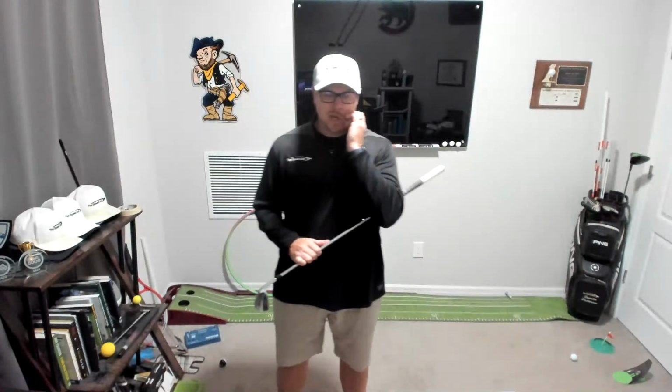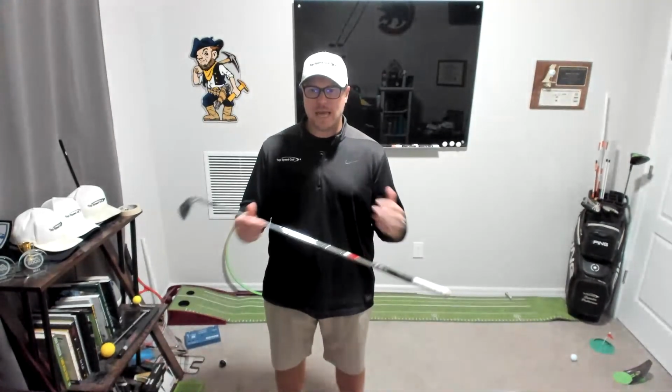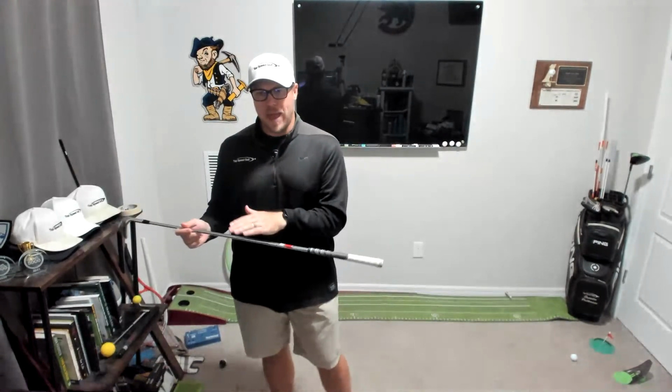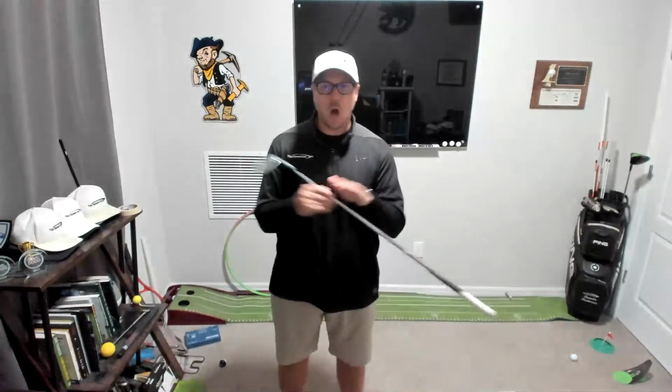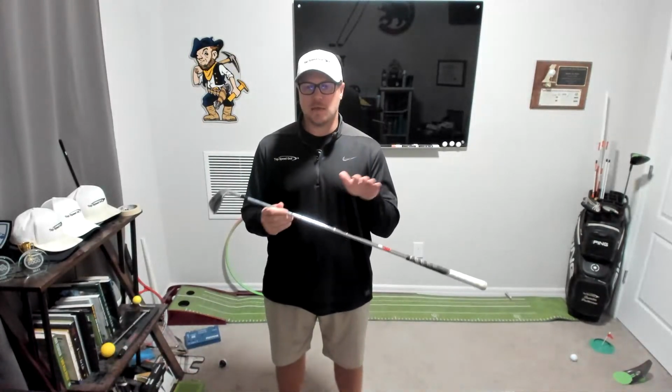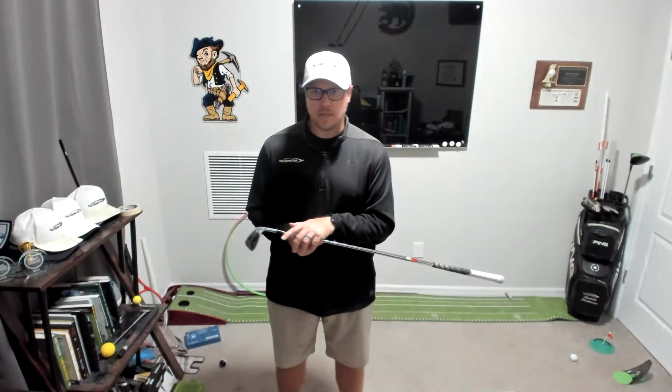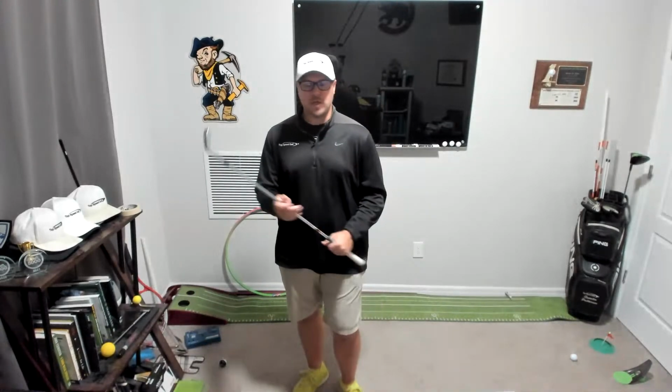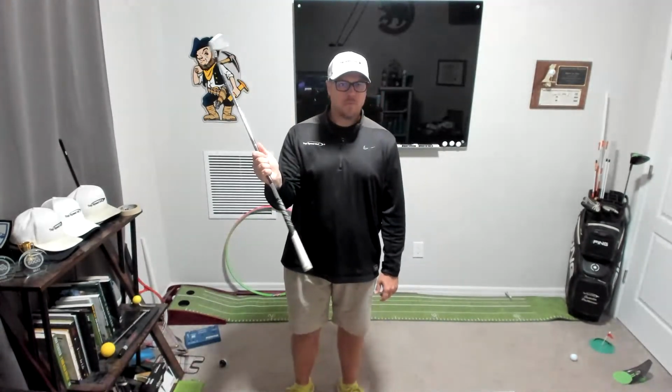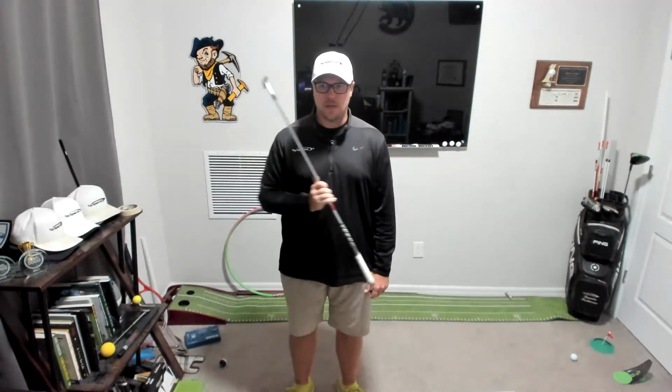So let's say all things equal, you make the same exact swing with a slower backswing versus a faster backswing. The only difference is the speed. So the club is in the same great spot that it was before.